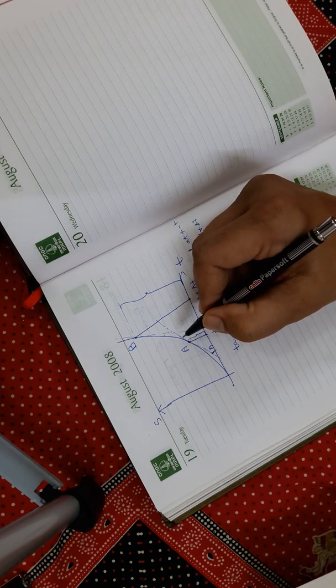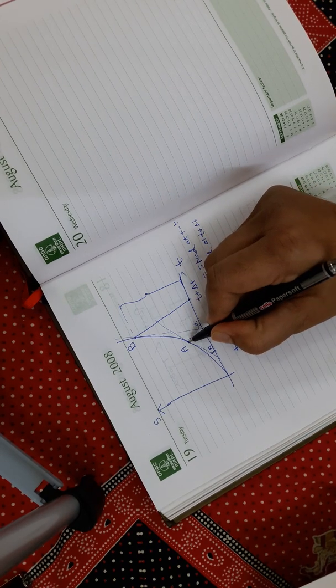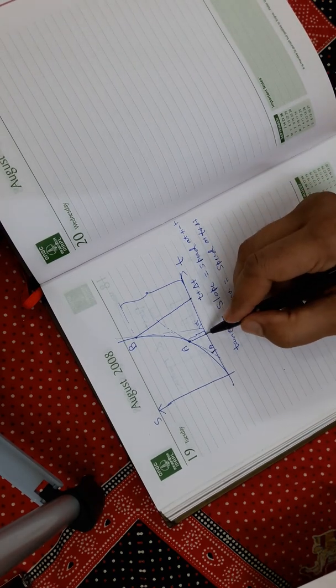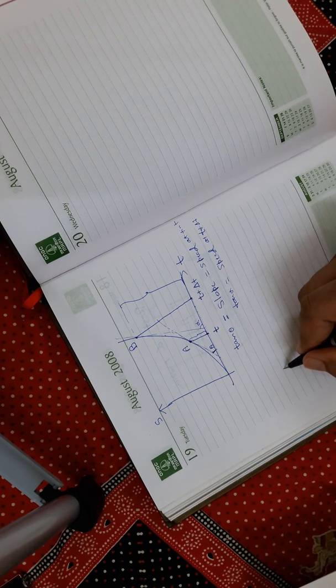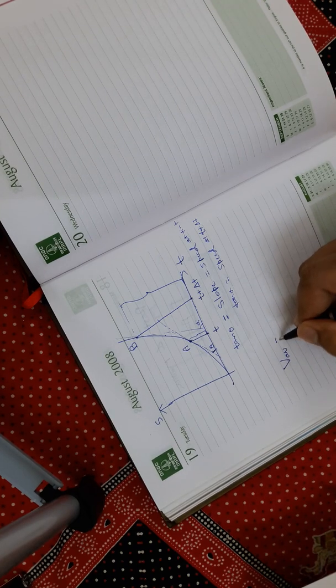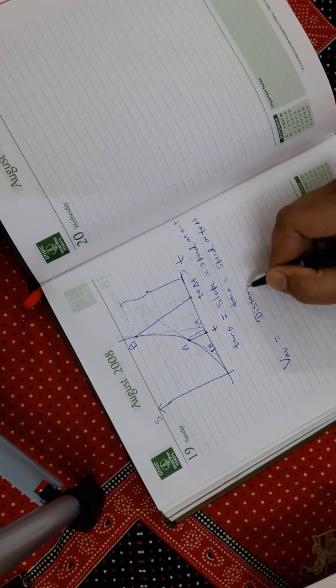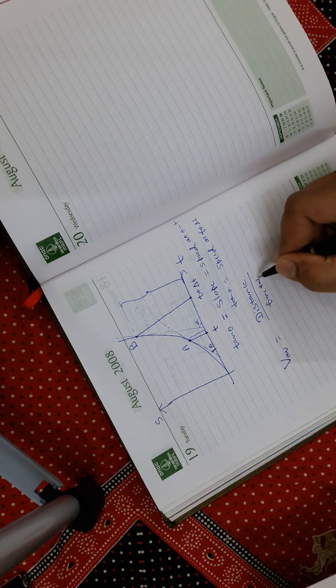Now suppose we want to know the average speed between point A and B, that is from time t to time t plus delta t. It has traveled some distance. The average speed is distance traveled by time taken, as we have already seen in the previous video.